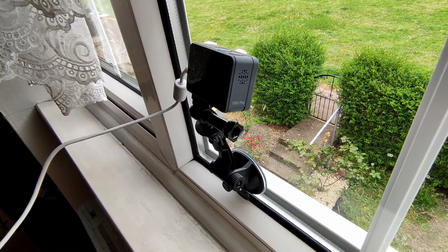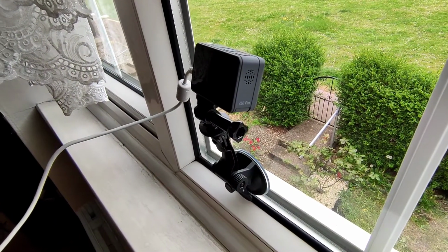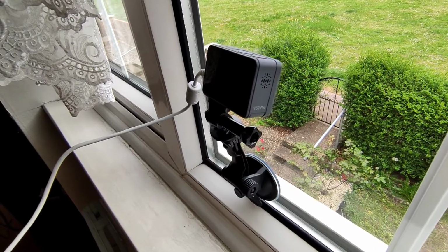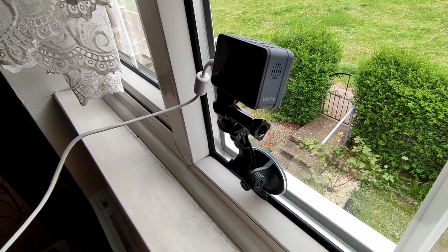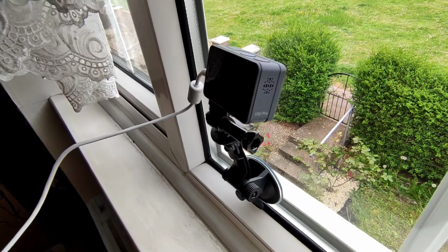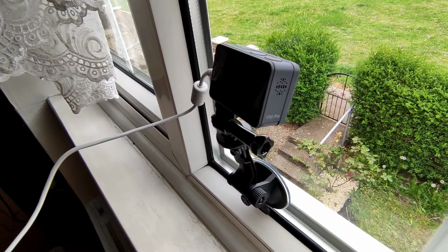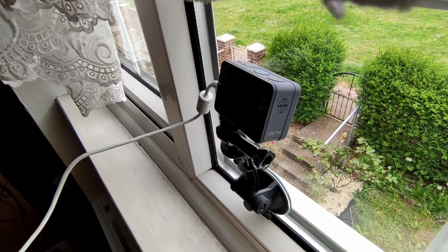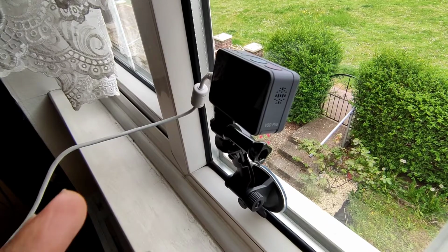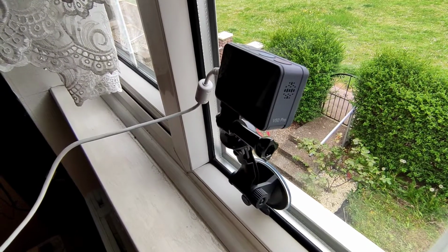Hello everyone, so I have this V50 Pro, Akaso V50 Pro, which is an action camera, and to be honest, I don't really use it a lot. Of course, I tried making some bike ride vlogs, and I used to carry it with me all the time, and I have made videos with this particular action camera. It is not a bad camera, to be honest.